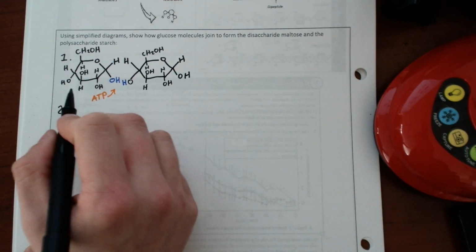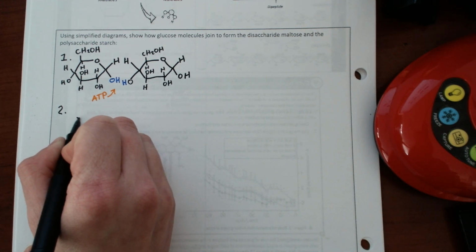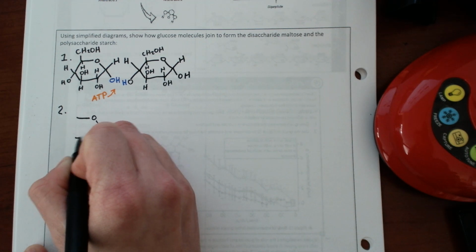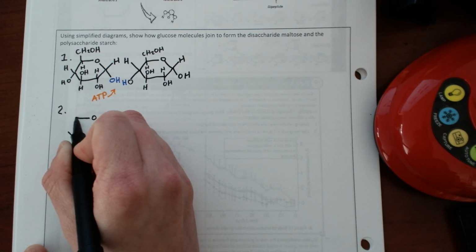unfortunately you have to draw in your glucoses again. So O, again, let me draw in the structure first.